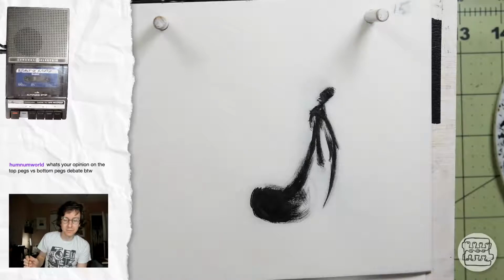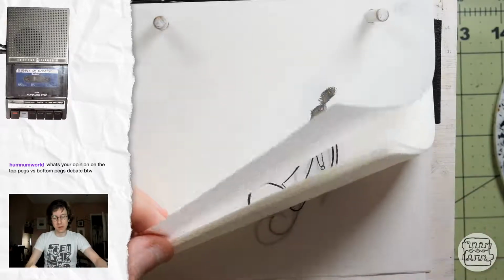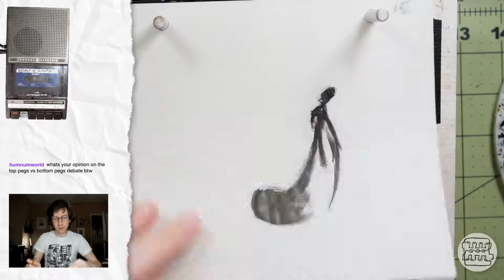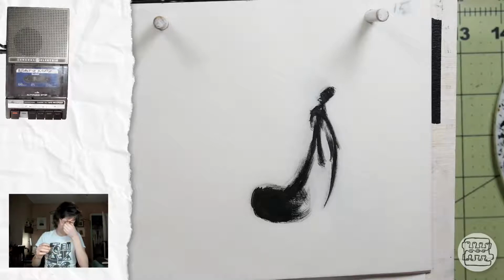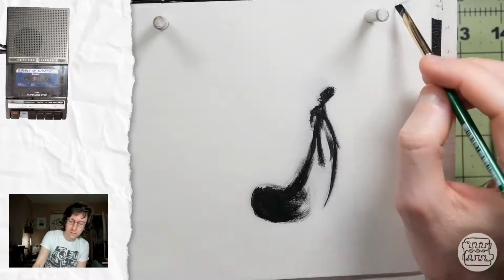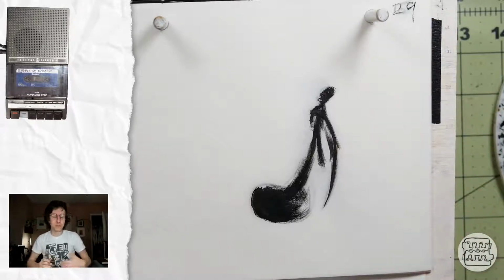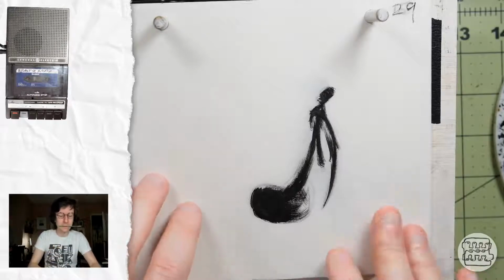I don't have enough experience with using the pegs at either side. For a personal thing, I just like having things accessible at the bottom, but I haven't done enough trial and error. I'm assuming that's what you're talking about, having the peg bar at the top or the bottom. I don't have experience using an optimized animation table, one that's actually built for it. Well, I guess this is built for it, but I built it. It's not manufactured.